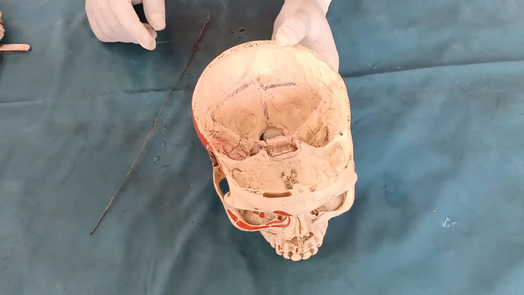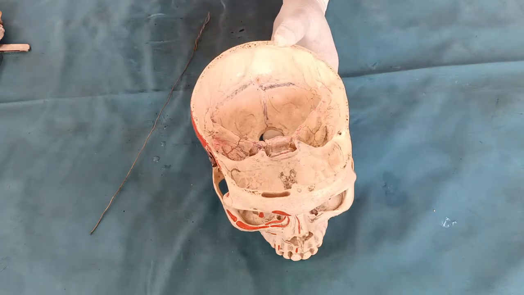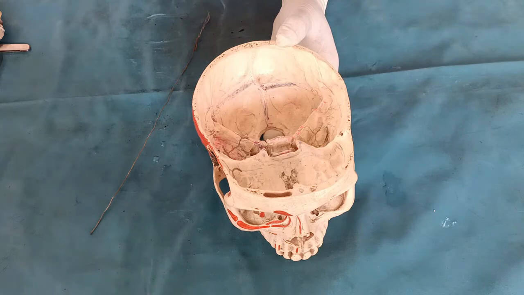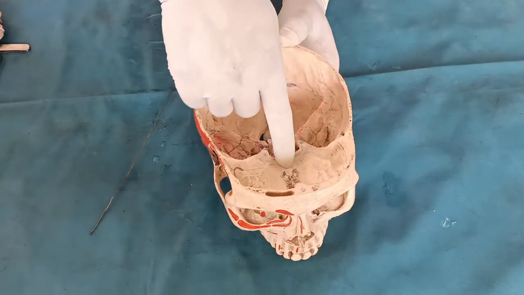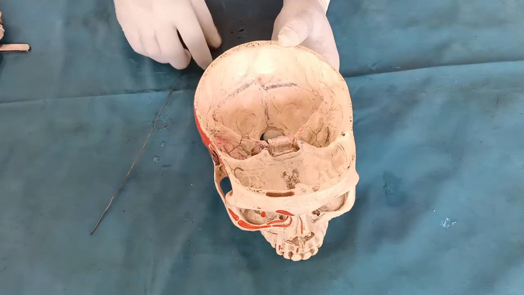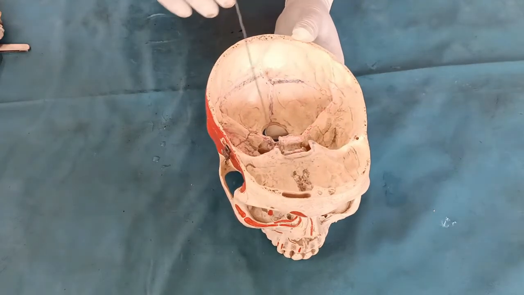The literal meaning of jugum: you know the bulls? There will be two bulls, one on either side, and they keep a wooden yoke over them. It resembles that, so that's what they gave as jugum sphenoideum. These two are the anterior clinoid processes.